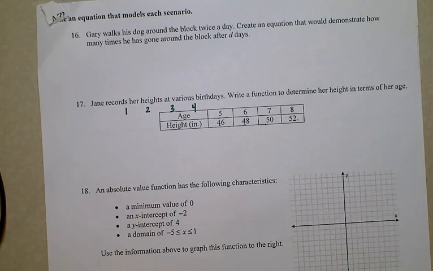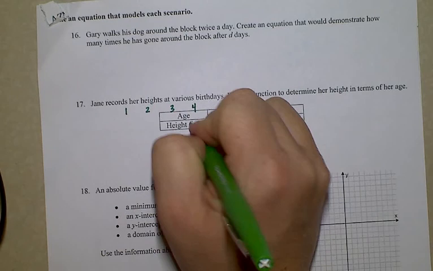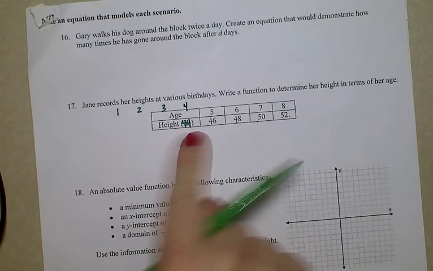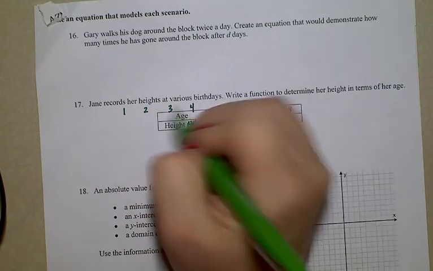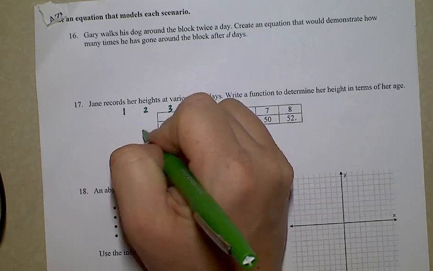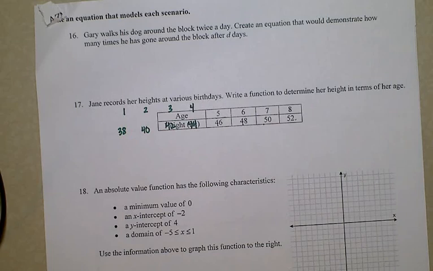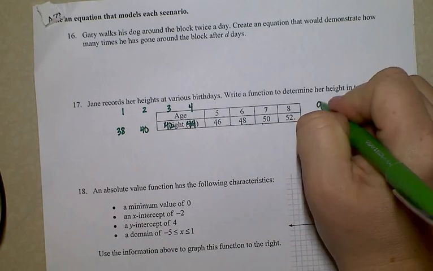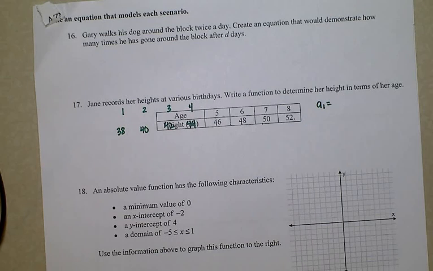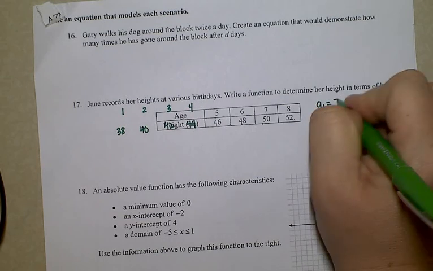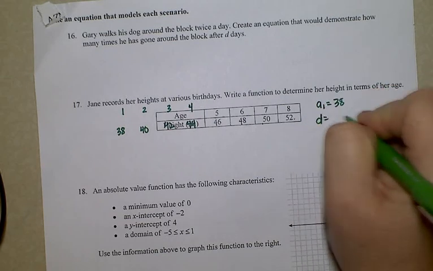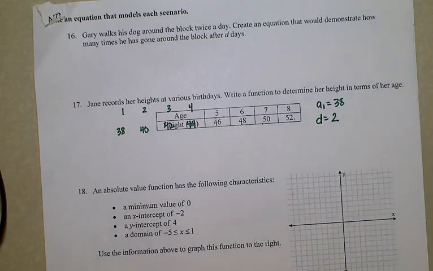What would be her height in inches on her 4th birthday? How'd you get that? Followed the pattern, went downwards, right? What would be the next one? 42, then 40, then. No, there's more than one way to do this. This is just what I think is simplest based on this problem. Okay, what is the initial value? 38. What is your common difference? Okay, ready? Go ahead. Create an equation with your partner.